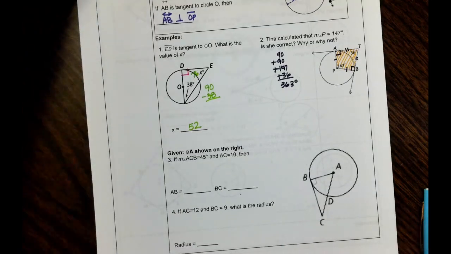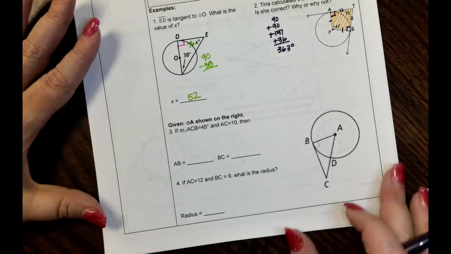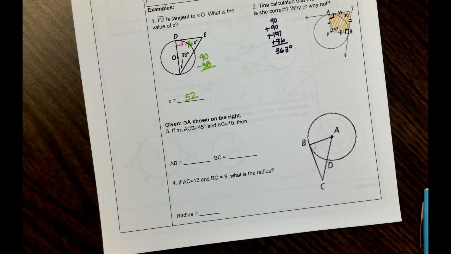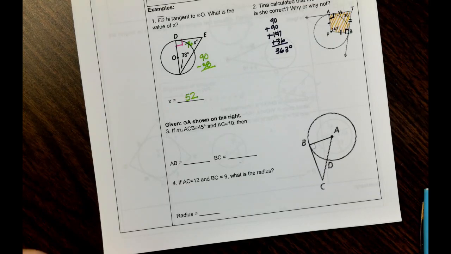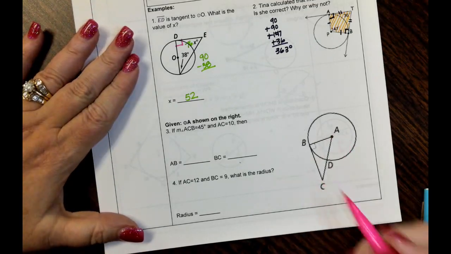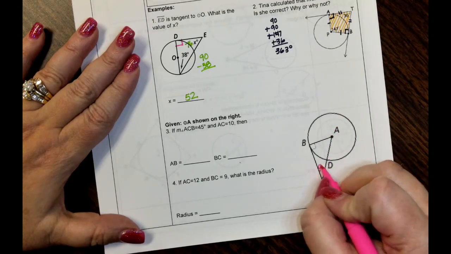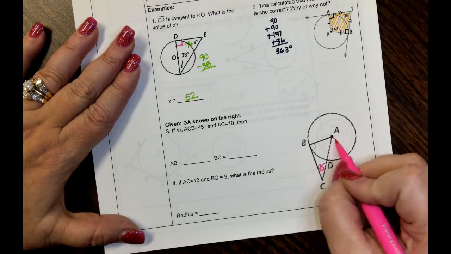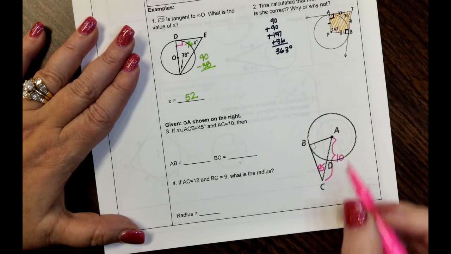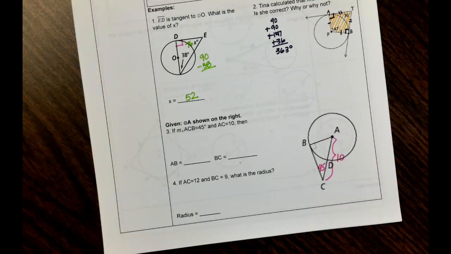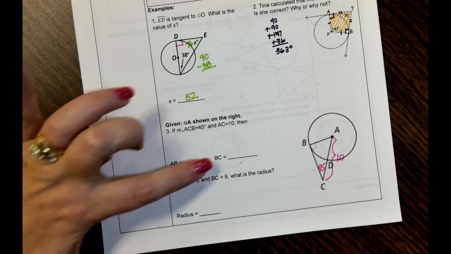Okay. Number 3, we have circle A shown on the right. If the measure of angle ACB is 45 degrees and AC is 10, then find the lengths of the sides. So ACB is 45 degrees and AC, which is this entire length right here, is 10. It wants to know how long is AB and BC. Well, this is one thing that goes back to those special right triangles that we talked about back in like January, February, in that we're talking angles, but just because I mention an angle doesn't always mean we're talking about angles and arcs. AB is a segment, BC is a segment.